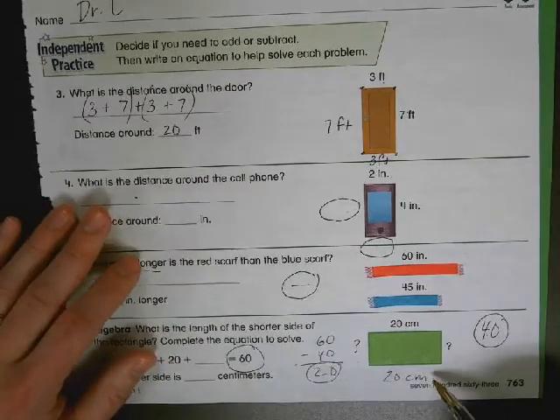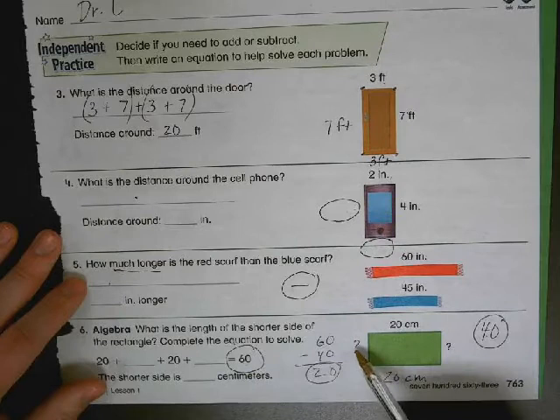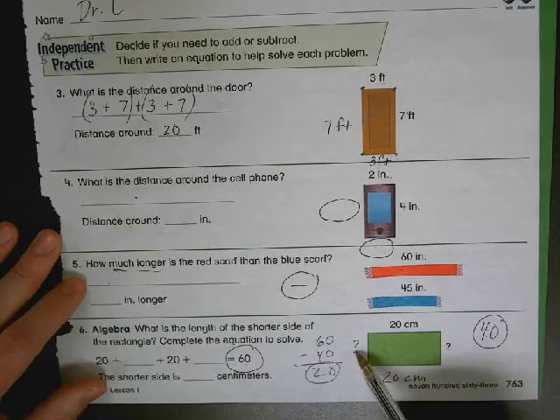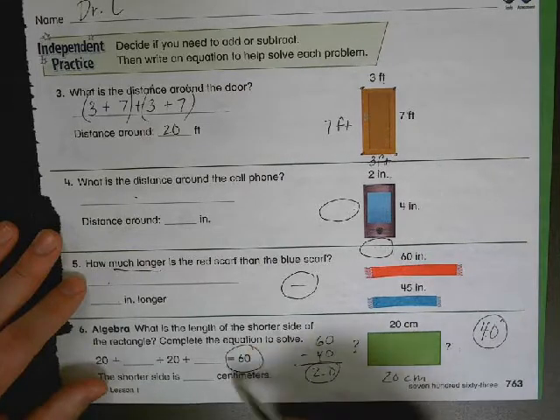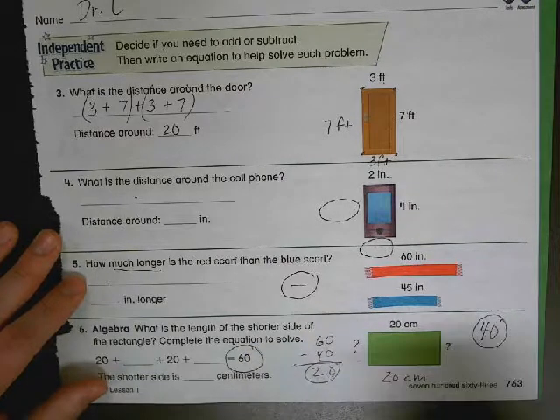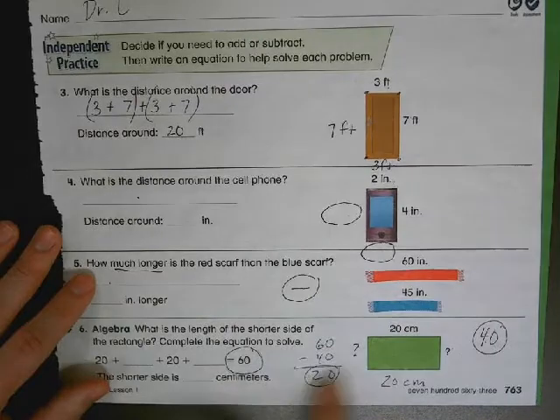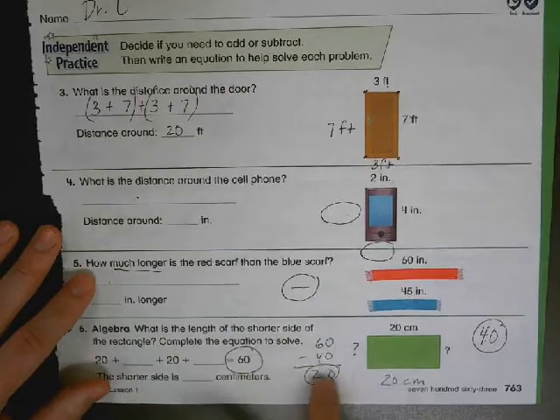No, the answer is not 20, because I can't just put 20 here, since I'd have to put 20 here too. And if I put 20 and 20, it would be 20, 40, 60, 80. Well, I need 60. I have to divide this in 2. I need 2 numbers added together to make 20.